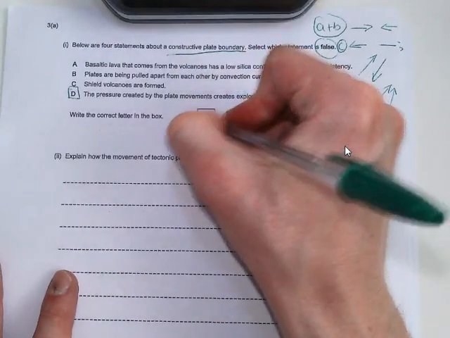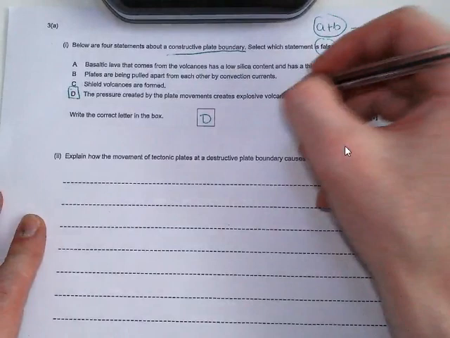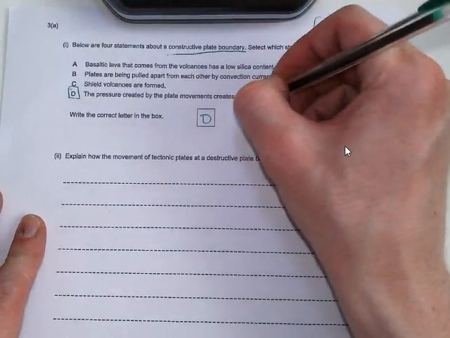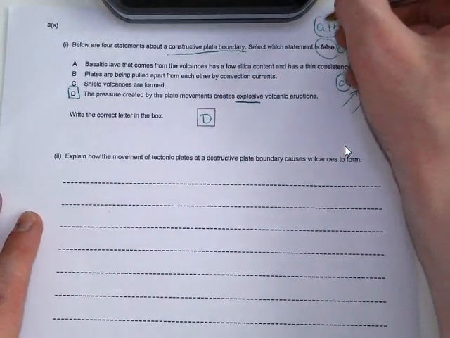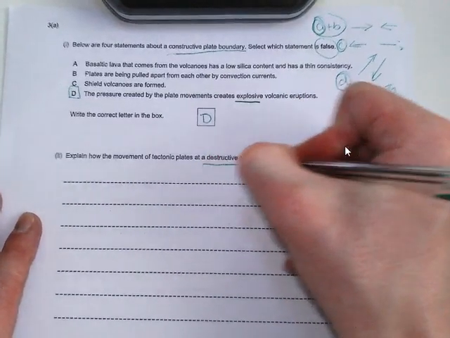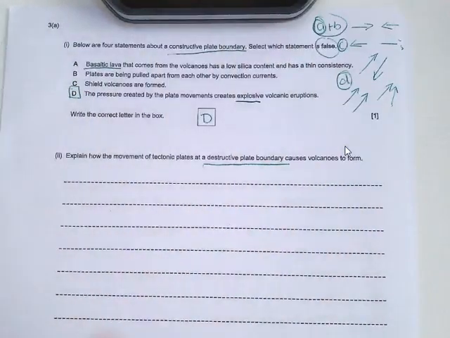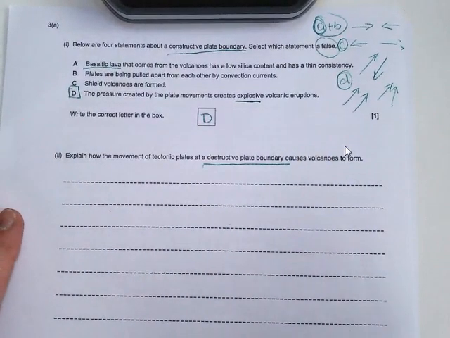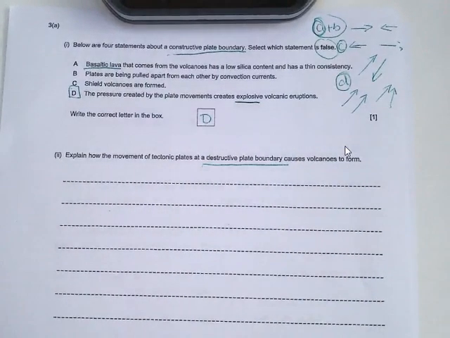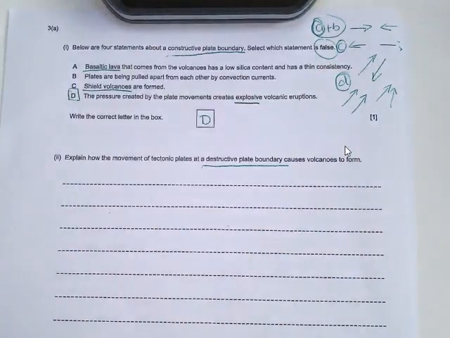So D is our correct answer here, or an incorrect statement, because the pressure that creates explosive volcanoes occurs at A, destructive plate boundaries, which we're going to talk about down here a little bit later on. Basaltic lava is the fast-flowing but non-explosive lava that we get at a constructive plate boundary, where the gap opens up in the middle and there's not as much pressure applied. Shield volcanoes are formed from that lava cooling.